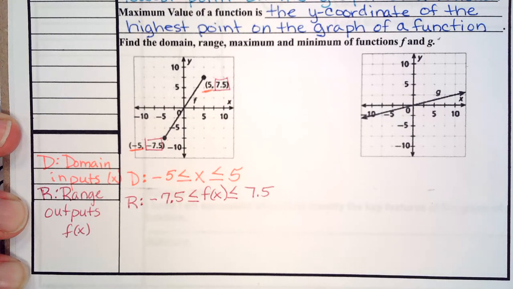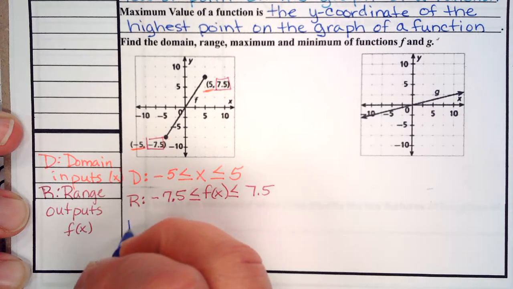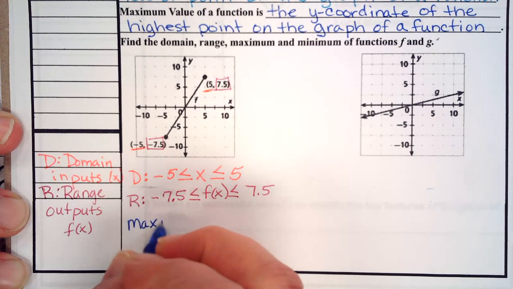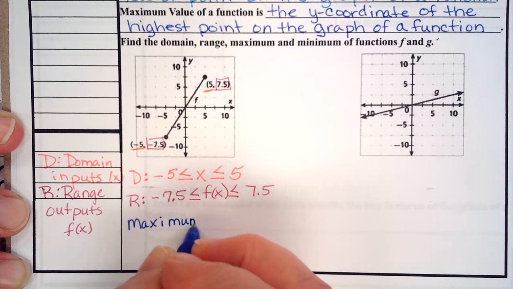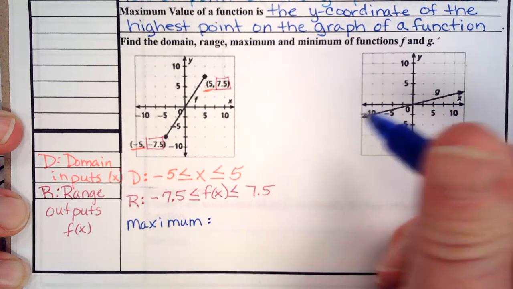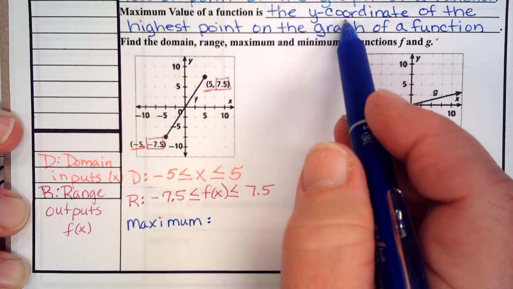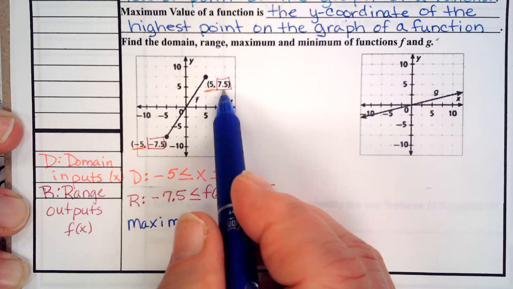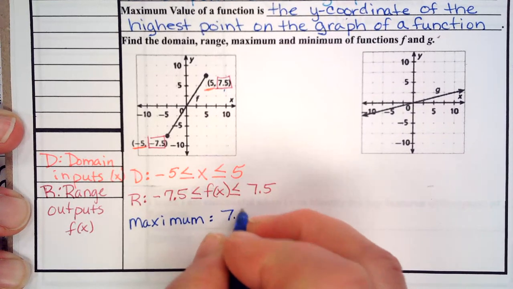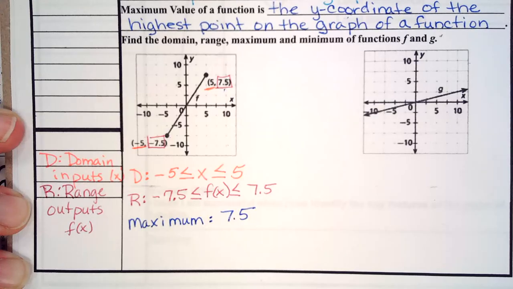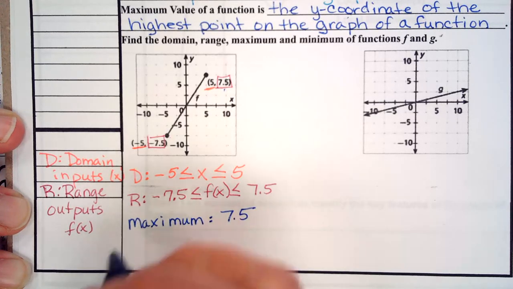What is my maximum? Remember, it is the y-coordinate. My y-coordinate is 7.5. What is my minimum?